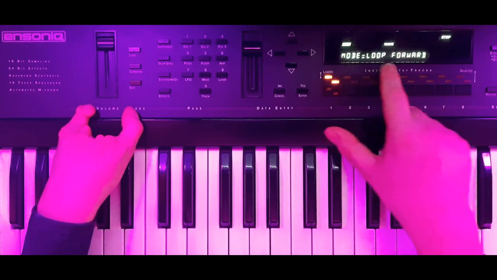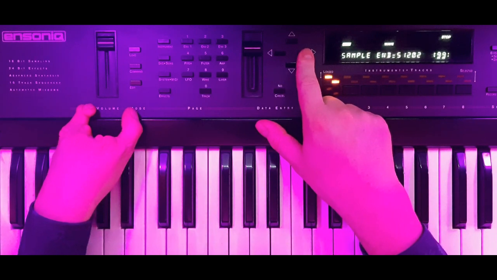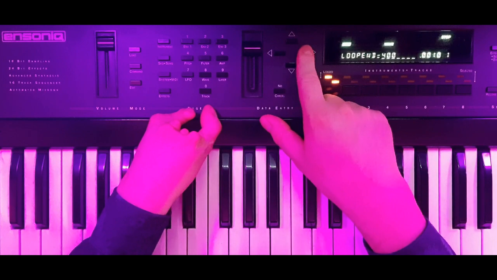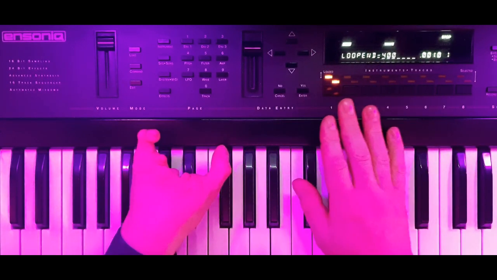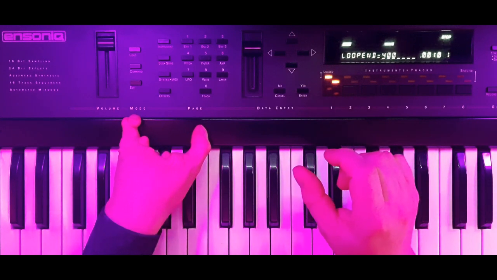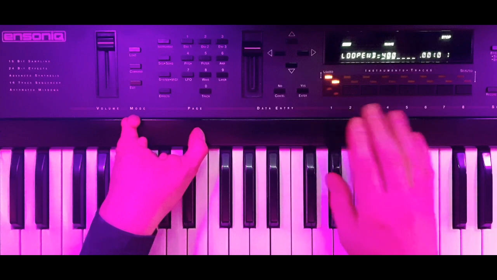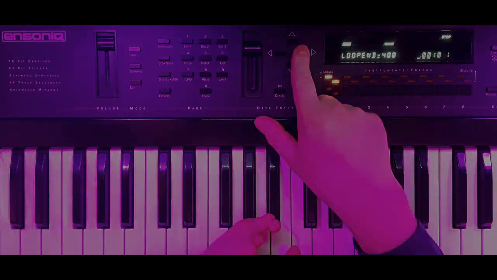The loop mode is forward. The sample start and sample end are fine. Loop start is 0 and loop end is 400. The loop was actually embedded in the transfer from Sample Wrench, so that was easy.